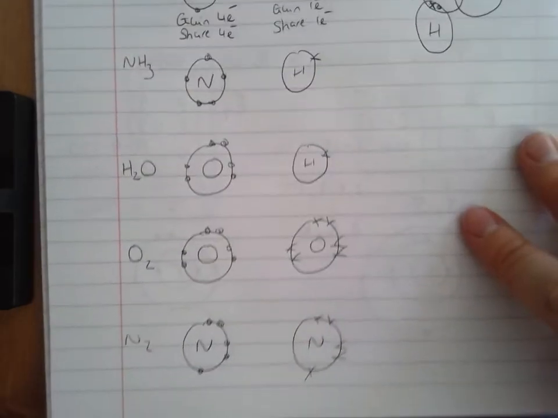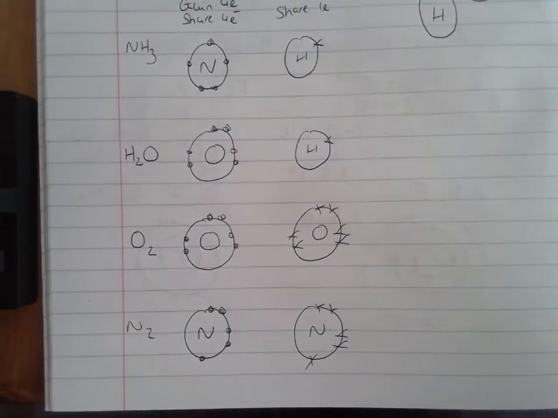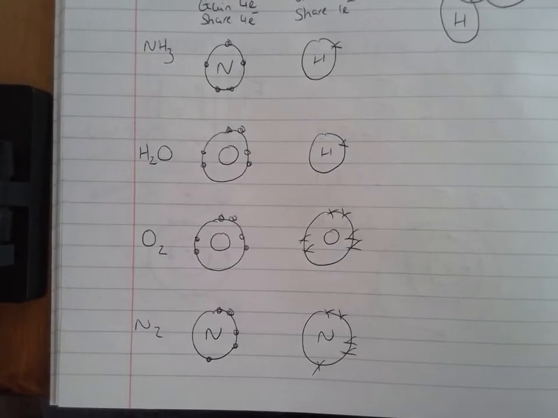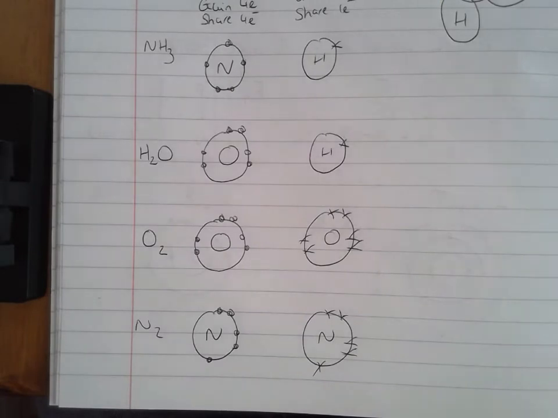Have a go, if you're okay with this, have a go at these 4 examples yourself and press play when you're ready to see the answers. If you're not okay, then stay with me. I'm going to go through them all anyway, but have a go by yourself if you think you know how to do this, okay? So press pause and then have a go and then press play again. Okay, I'm going to continue on.